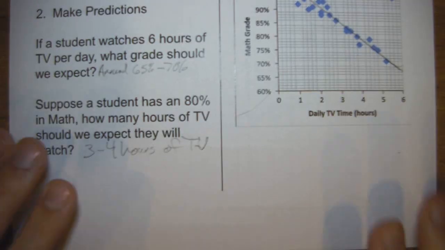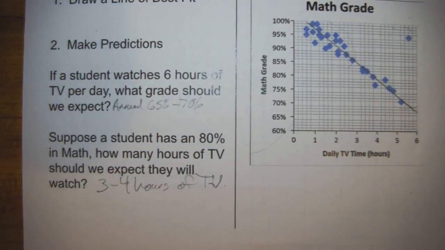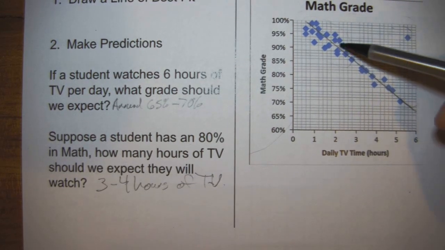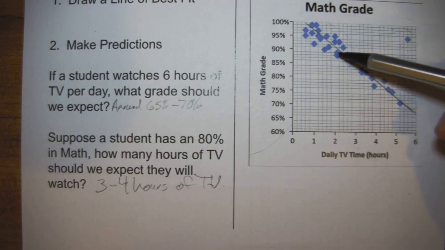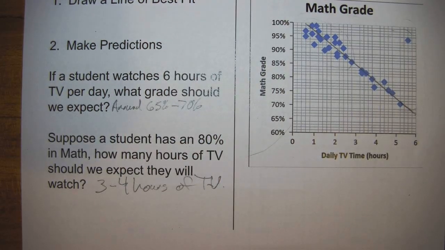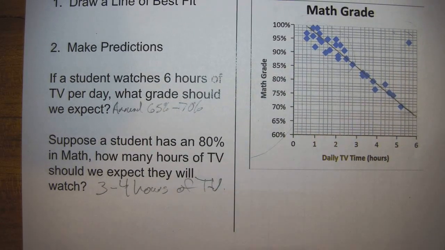Now, again, are we going to be 100% correct with these predictions? Heck no. Obviously, we've got some people that are outliers, or some people that will fall naturally above our model, and others naturally below. But that's what we're going to start doing with these lines of best fit. Is we're going to try to take these two ideas and see how closely related they are. And in this case, screen time and grades seem to have a pretty close correlation.